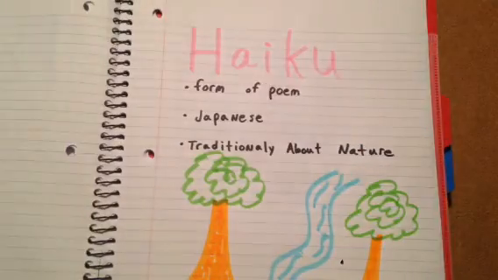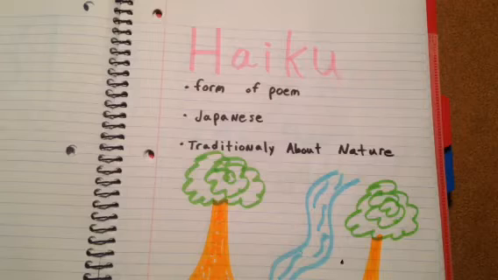So today we're going to be looking at haikus, which is a Japanese form of poetry, and traditionally a haiku is about nature.